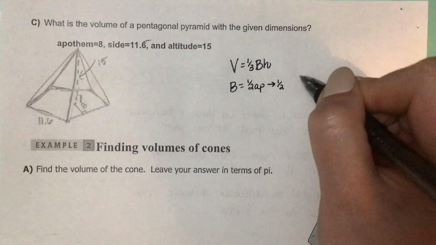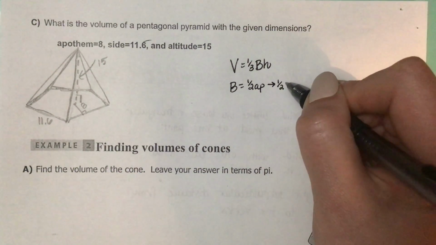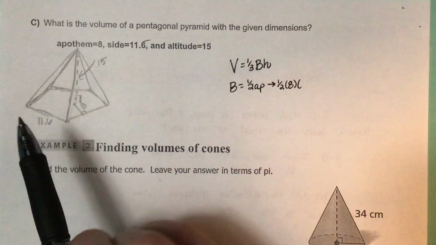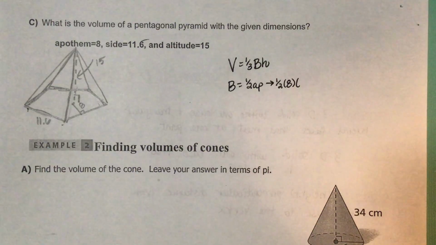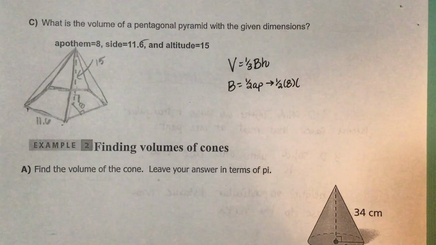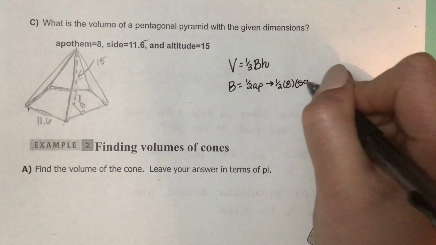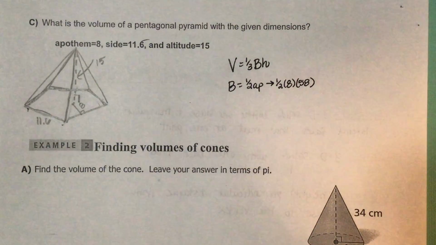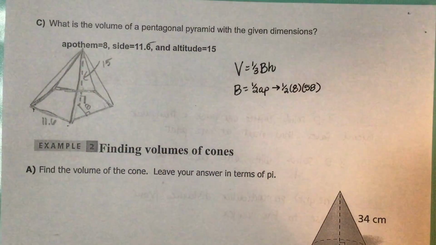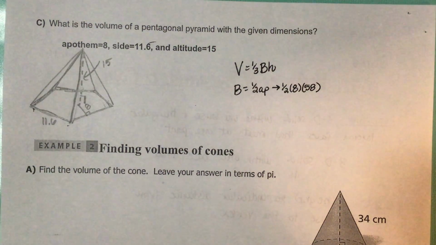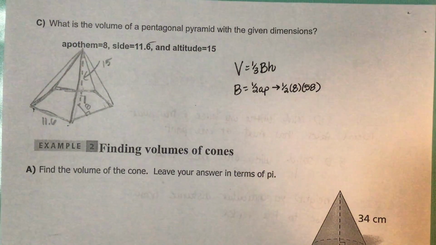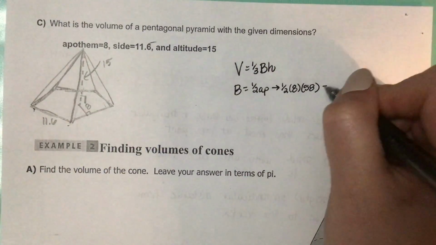So when we plug all of that in, the apothem is 8. The perimeter, if this side is 11.6, it's going to be 11.6 times 5, which is 58. Okay. When we multiply all of this together, 58 times 8 times 0.5, I'm getting 232.